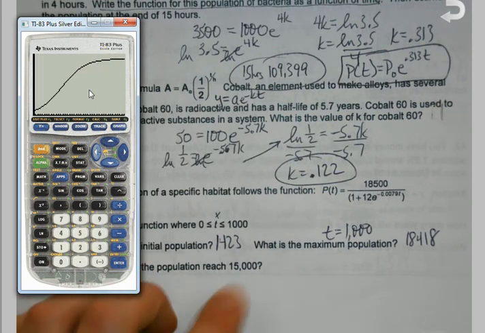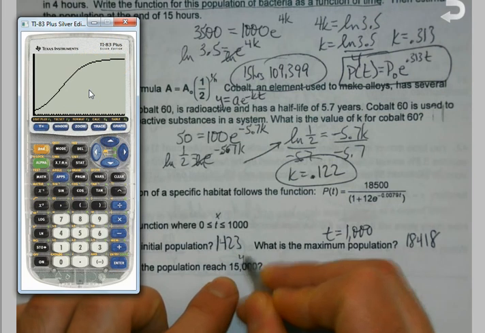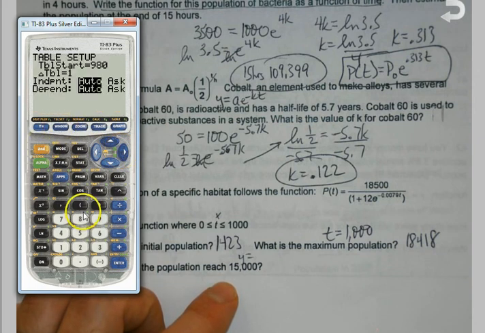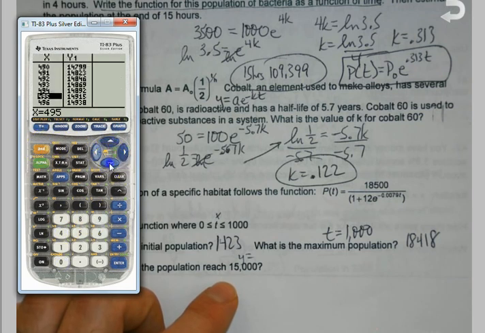But here's my quick way to get to 15,000. Hit trace. Notice my y value is close to it already. Now, I can't say it's 500, and I can't do this for sure. But you remember when we did table set a minute ago? I know it's somewhere between 490 and 500. If I go back to second window, and I start at 490, now I'm close. There it is.